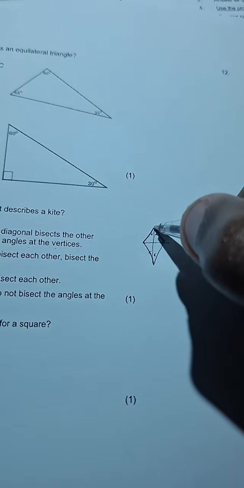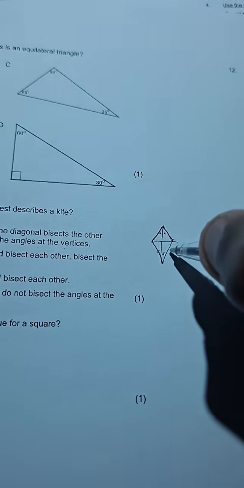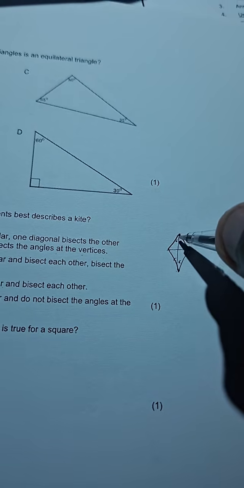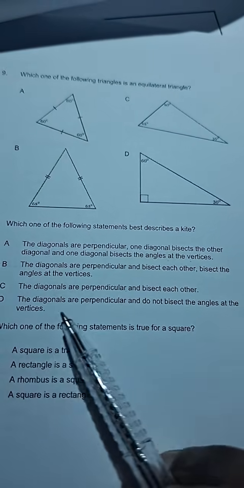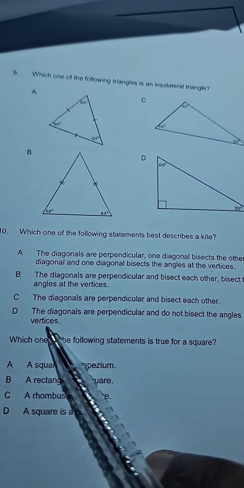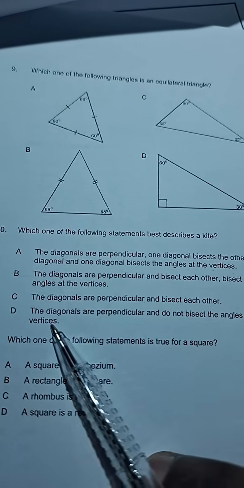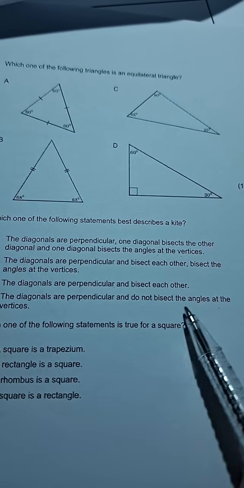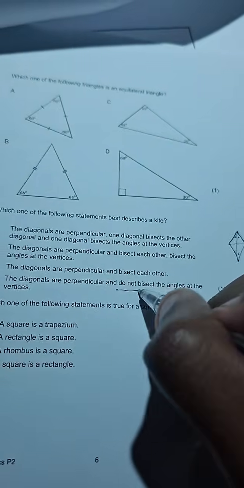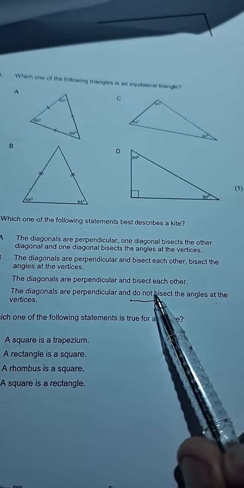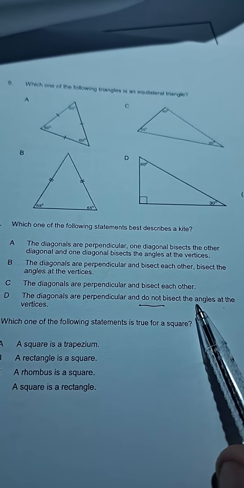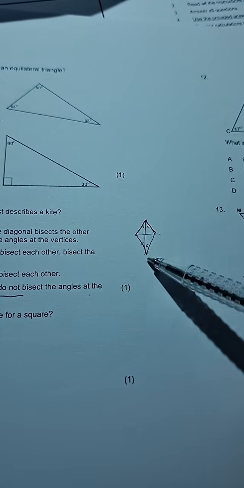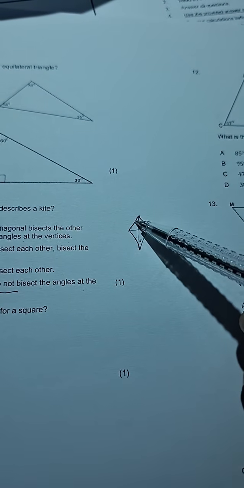Remember, a vertex is the corner where two lines meet. We call that a vertex. So one vertex, many vertices. Vertices is plural, meaning many, but vertex is singular. So the diagonals are perpendicular and do not bisect the angles at the vertices: that's nonsense, because there's one diagonal that does. The long diagonal does bisect the angles at the vertices.